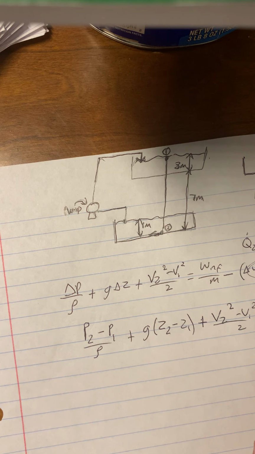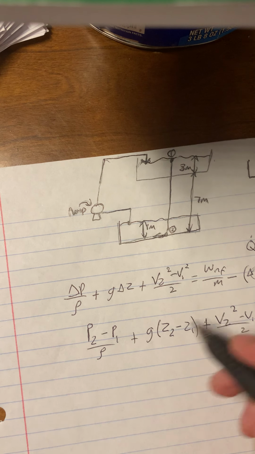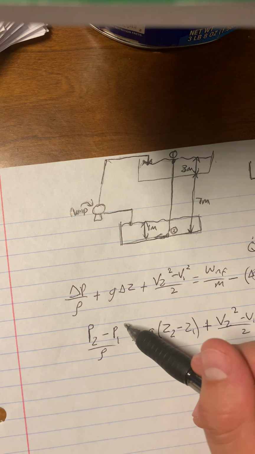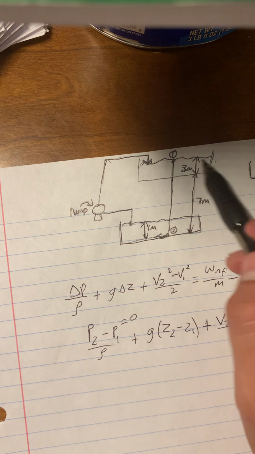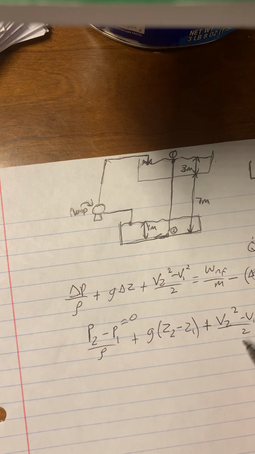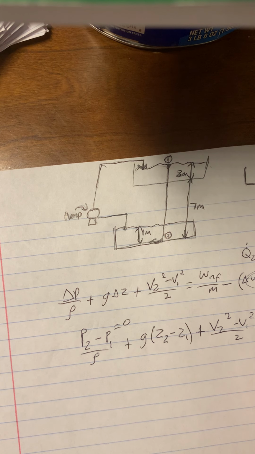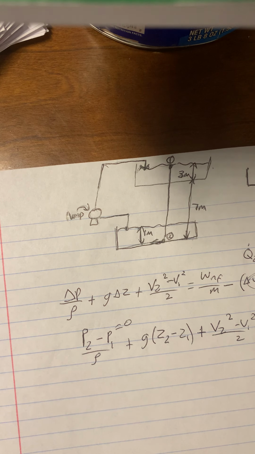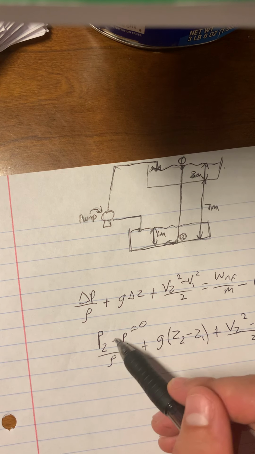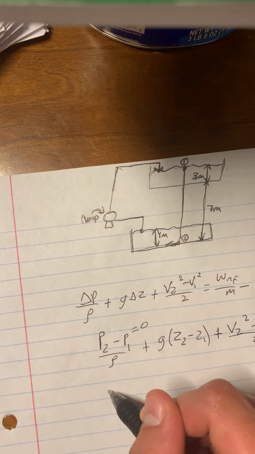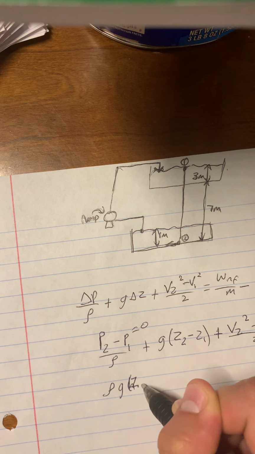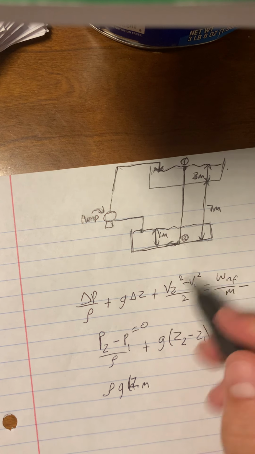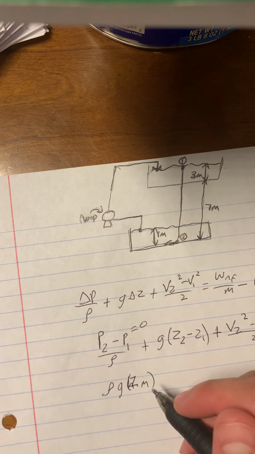We're going to say that our pressure 1 is equal to 0 simply because position 1 is the top of the water, so there's no pressure there. We're also going to say our velocity V1 is equal to 0. That makes it a lot simpler. Pressure 2 we can call rho G H, and in this case, H is 1 meter because at position 2 the water level is 1 meter high.